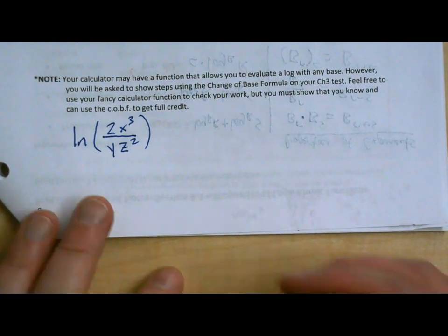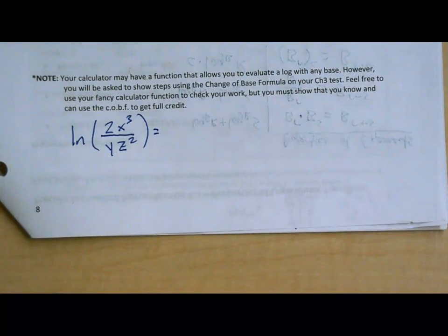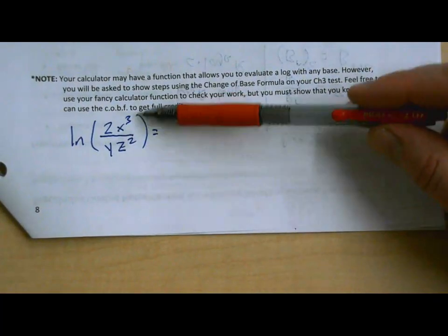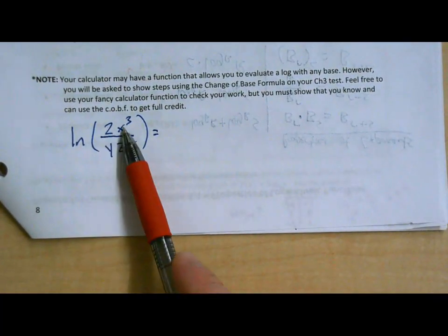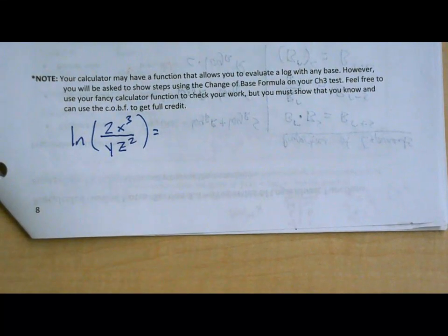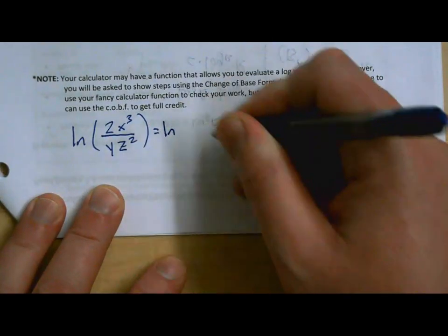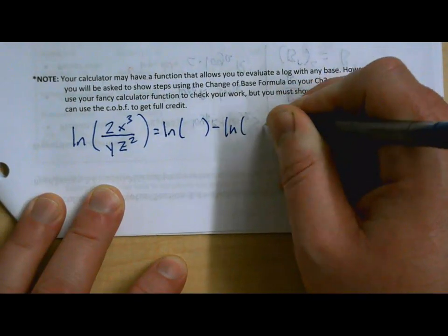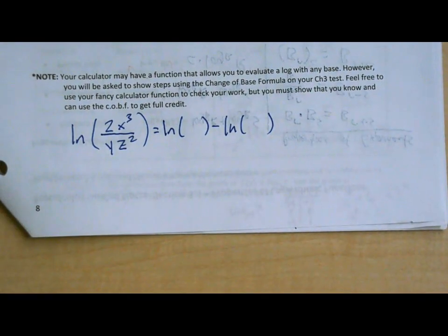If you're not sure what to do first, when I look at this problem, I notice the division first. That's kind of the biggest thing that's going on. There's multiplication happening inside of the division, but I would deal with that division first. So my first step would be to rewrite this as a log of two things with a subtraction in between it. That'd be my first step.